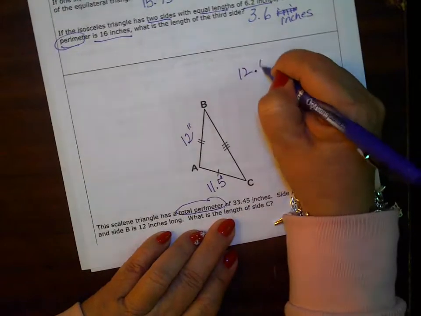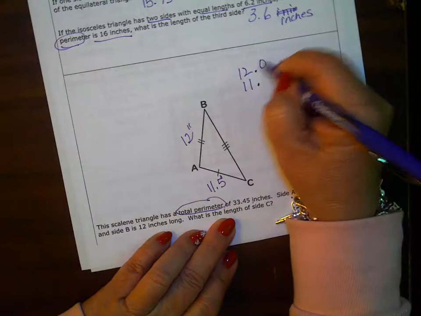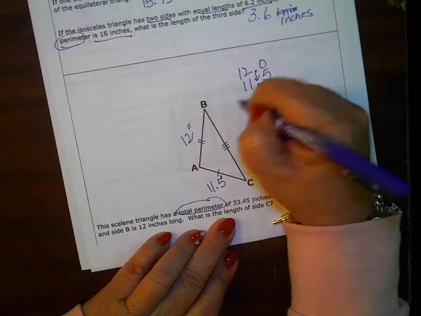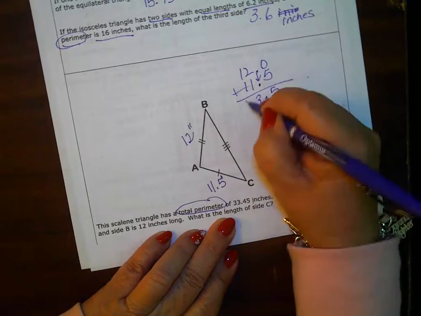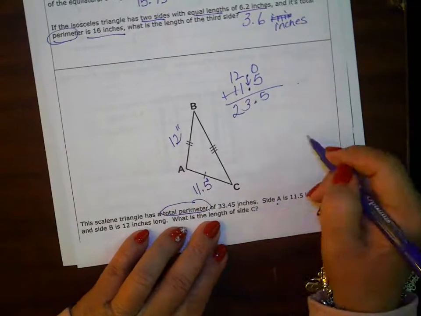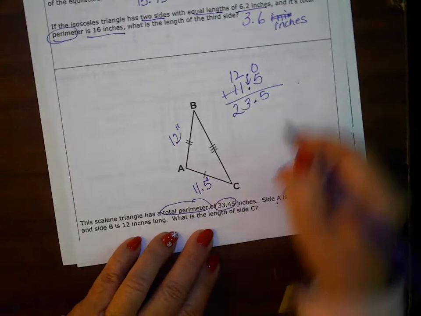12, putting in my decimal, 11, put my decimal. Remember, you got to line them up. That's 5, 2, 3, that's 2. So it's 23 and a half. This is my total, 33 and 45 hundredths.